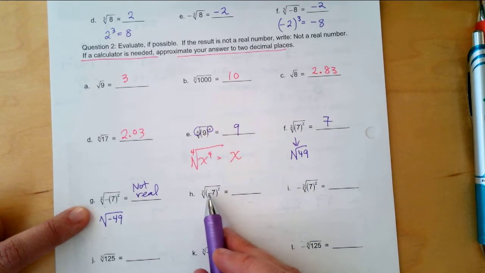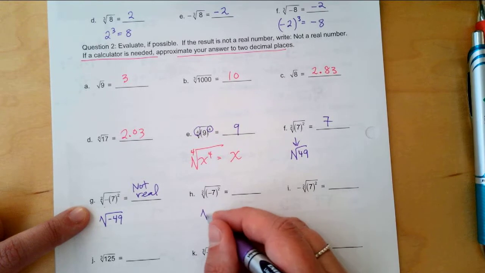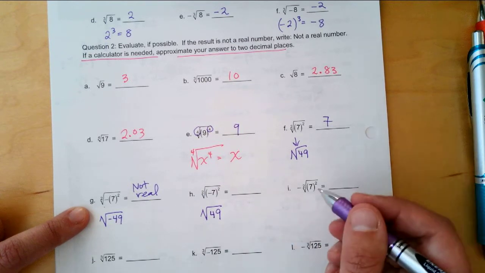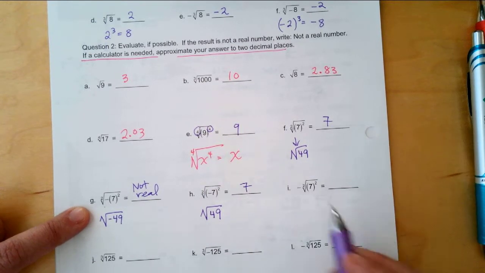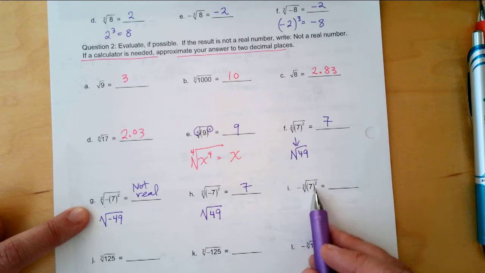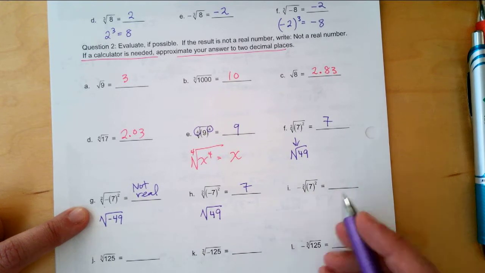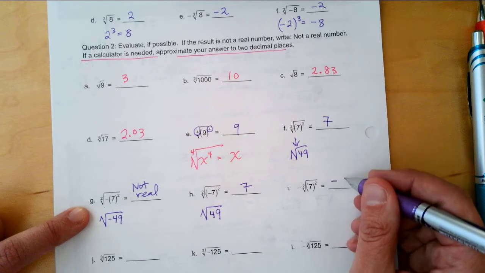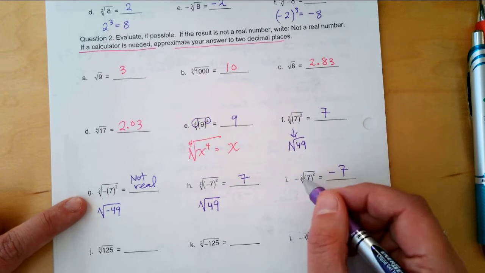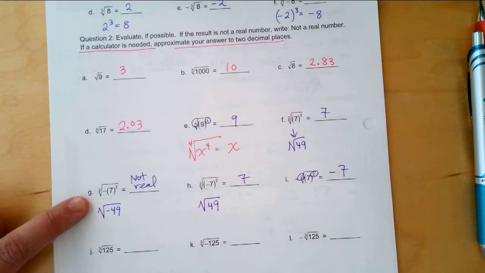What about here? If I square a negative 7, I'm going to get 49. So what's the square root of that? Yeah, 7. And then here we have the negative on the outside. So the square root of 7 squared, and you want the opposite of that, is going to be negative 7. You see how the square root and the square undo each other. These are literally undoing each other, and then we're keeping that negative from the outside.